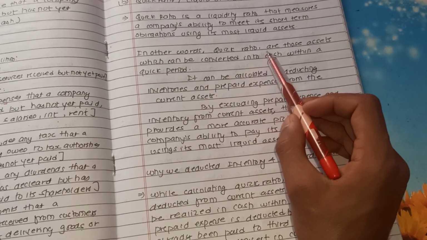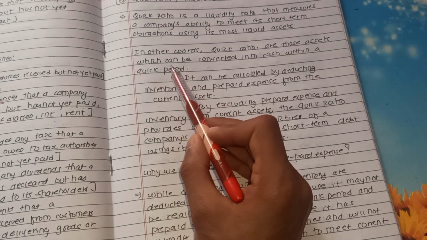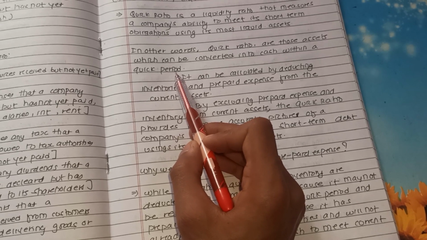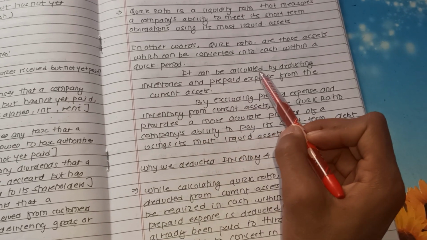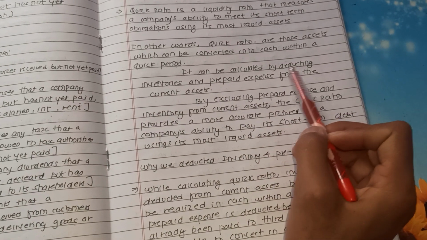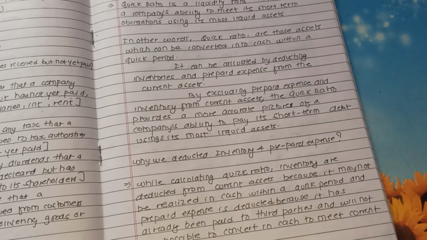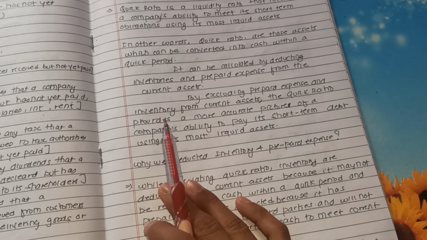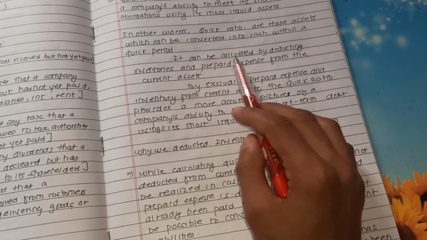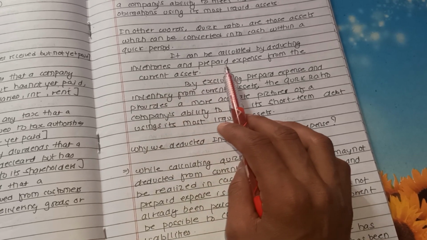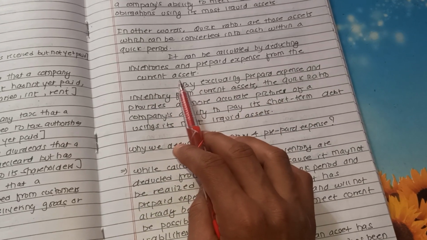In other words, quick assets are those assets which can be converted into cash within a quick period of time. It can be calculated by deducting inventory and prepaid expense from the current asset.